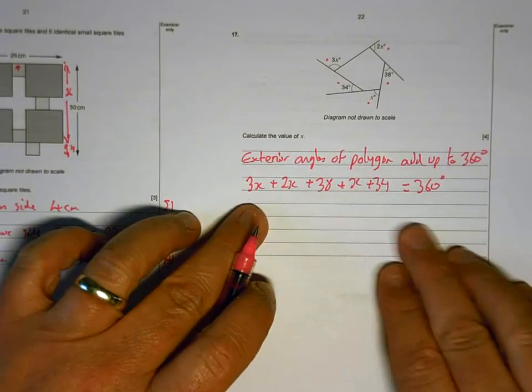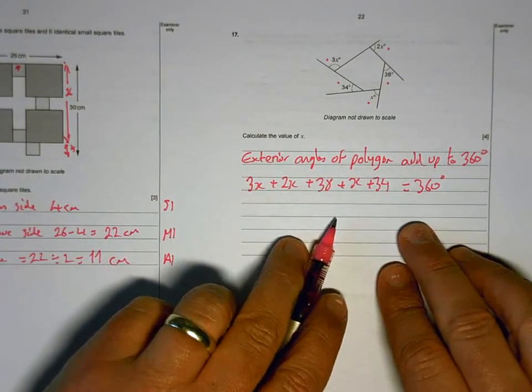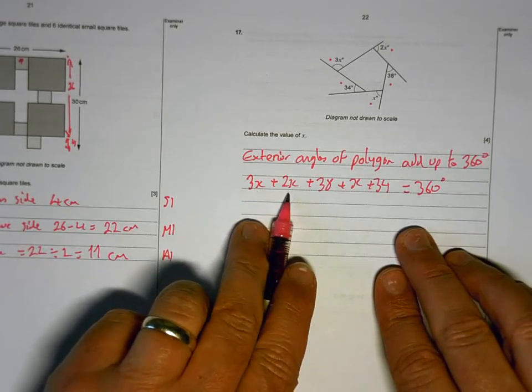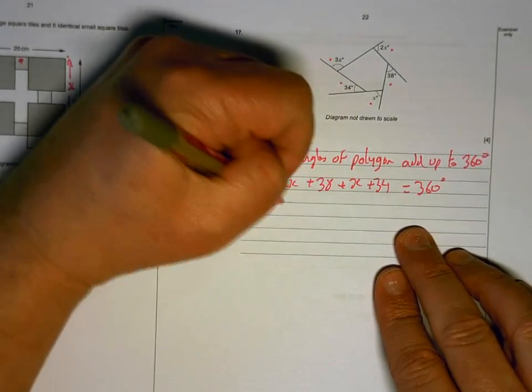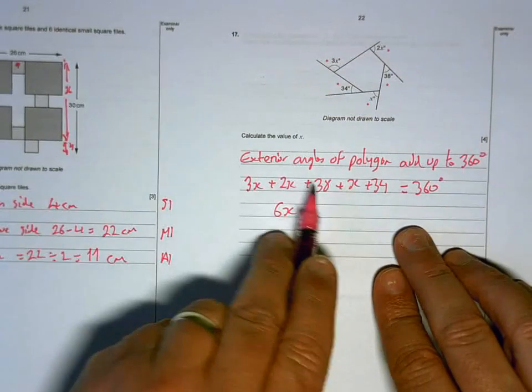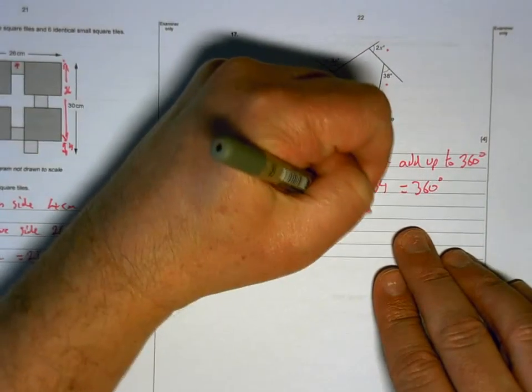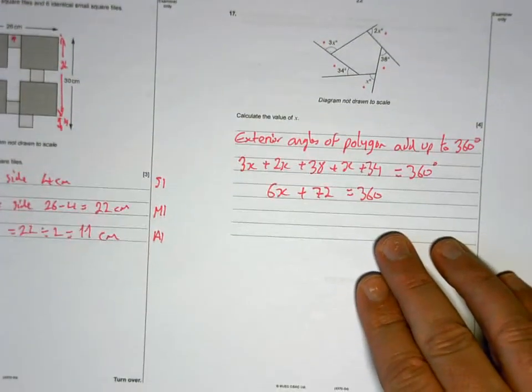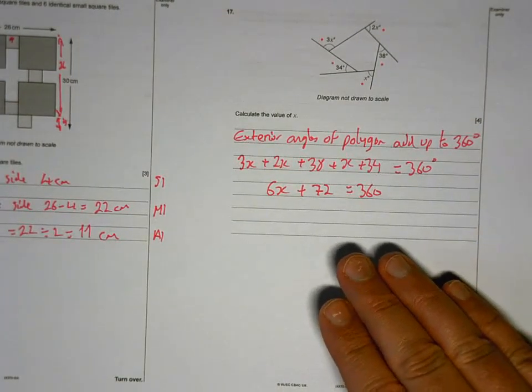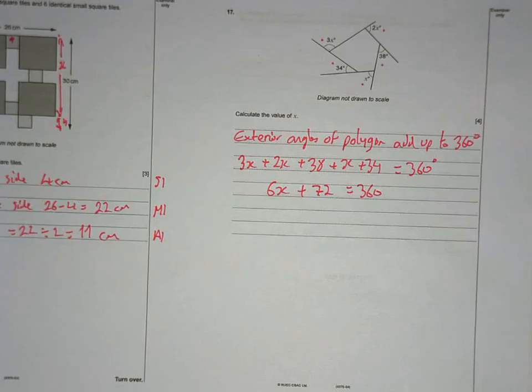So we formed an equation. Now we can tidy that equation up because we've got 3x, 5x, 6x, and here we got 38 and 34, which is 72, must equal 360. And that's a fairly, at this level, a fairly straightforward equation now to solve.